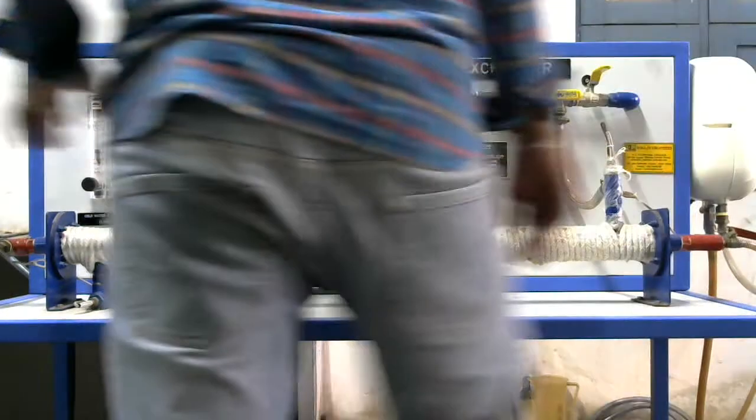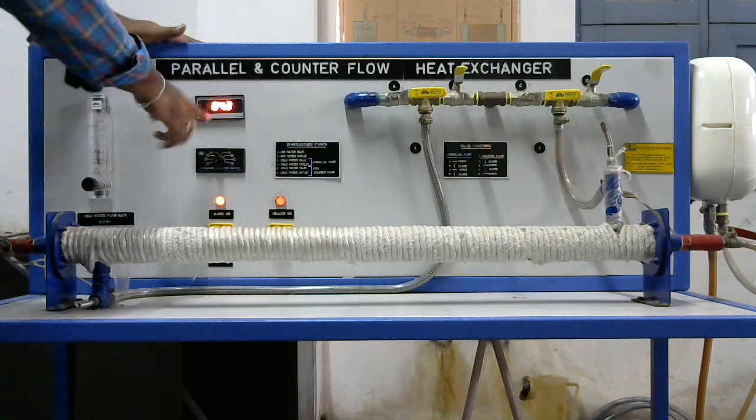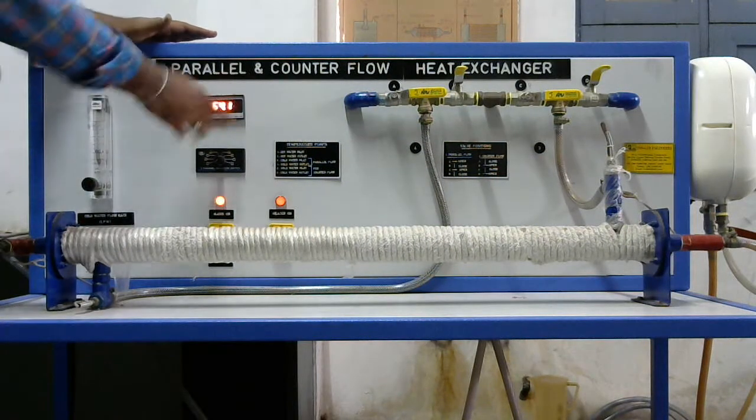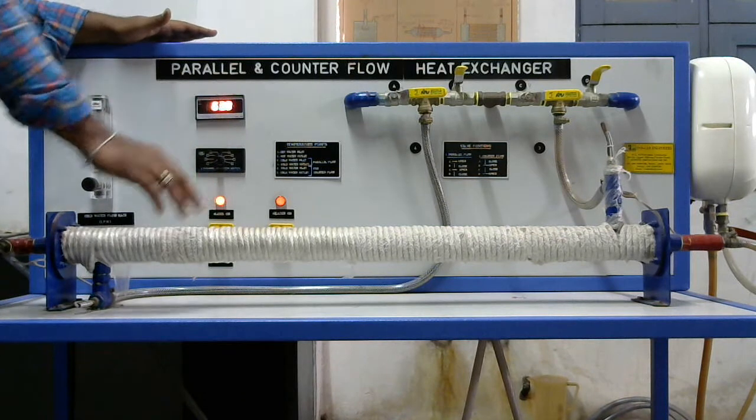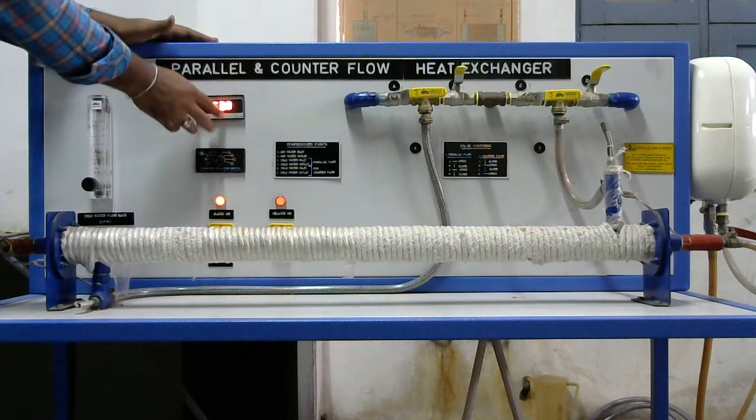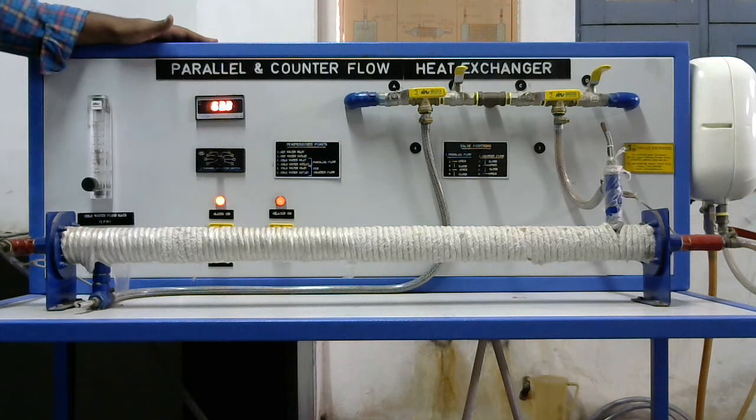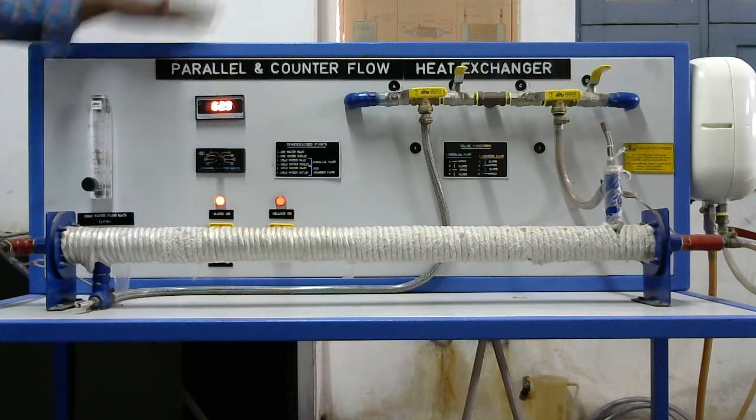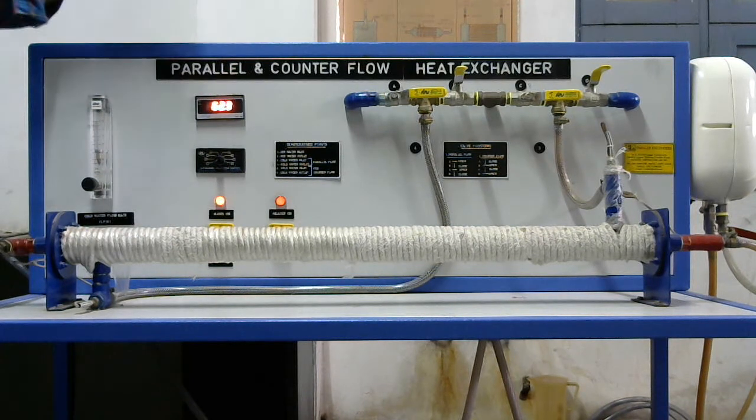After this, we need to wait until the temperature reaches the highest temperature in the geyser. For this experimental setup, the geyser will reach up to 66 degrees centigrade. We need to wait until that. If it reaches 66, what happens?